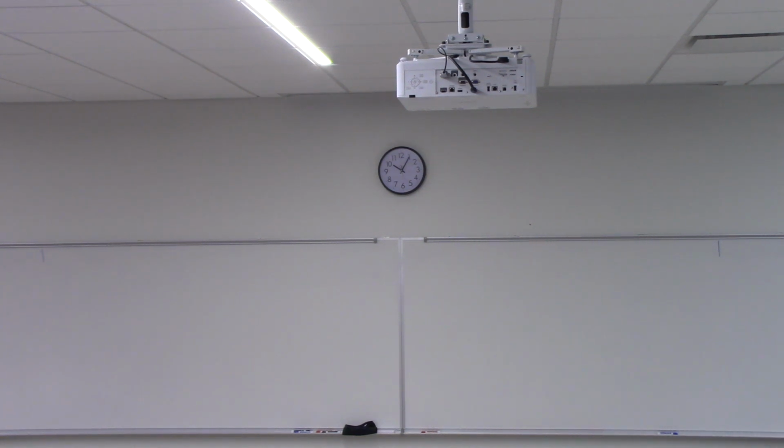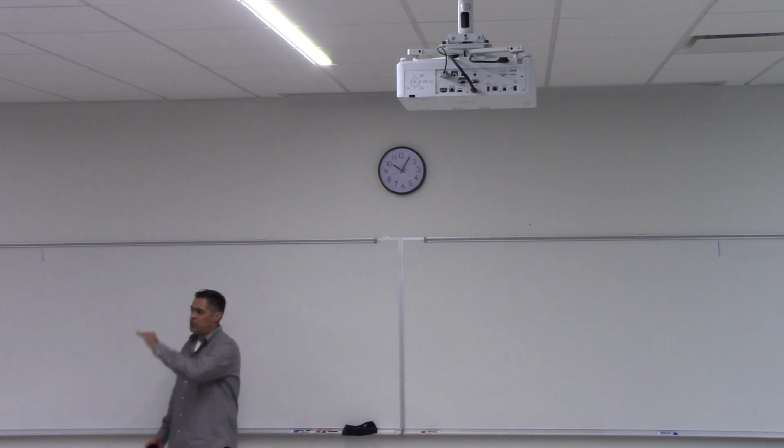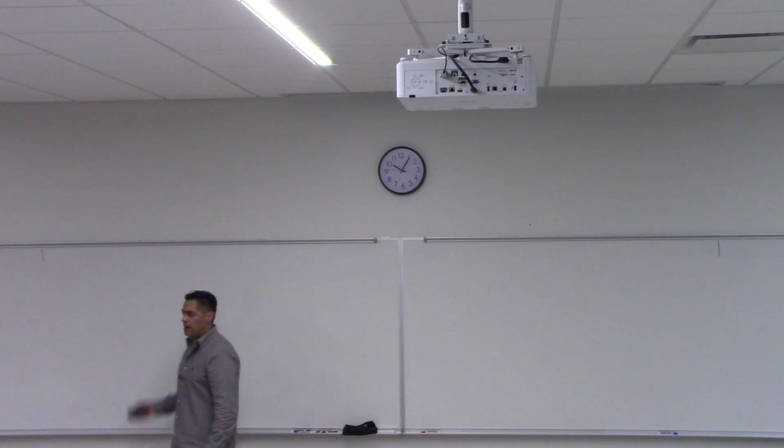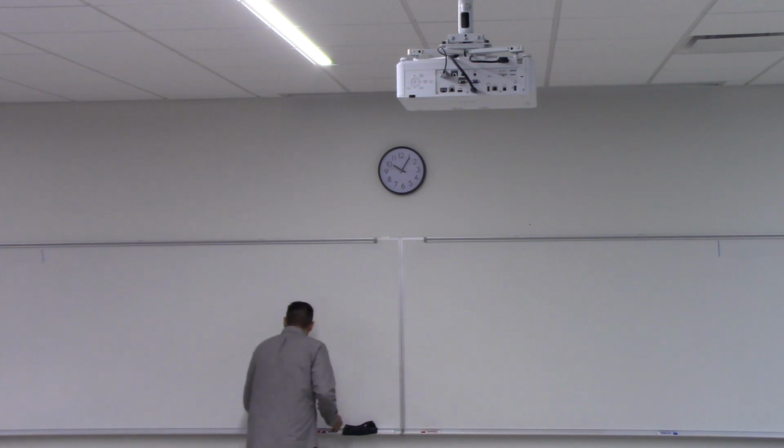And the way I'm going to try and motivate this idea is visually. So what you're looking at there is a square, a 1 by 1 square. And what I'm going to do is I'm going to ask you to shade half of that square and then tell me what the area is. All right? So I have this 1 by 1 square.